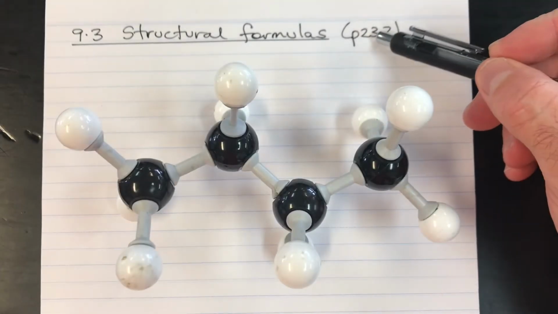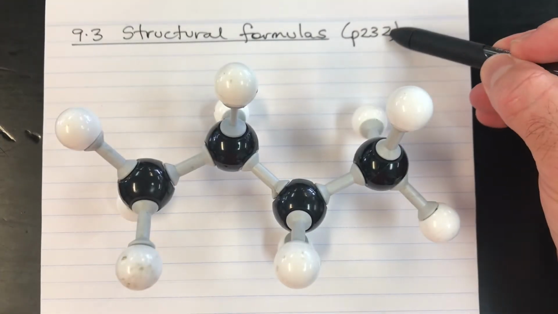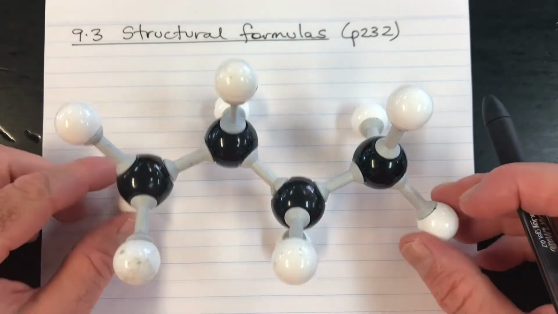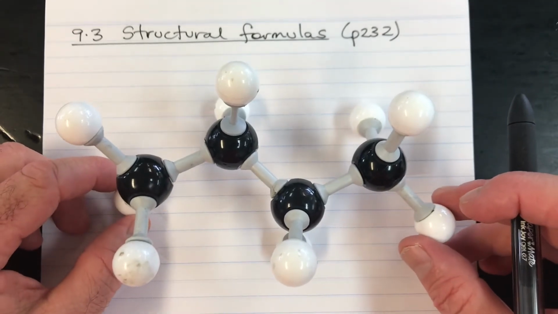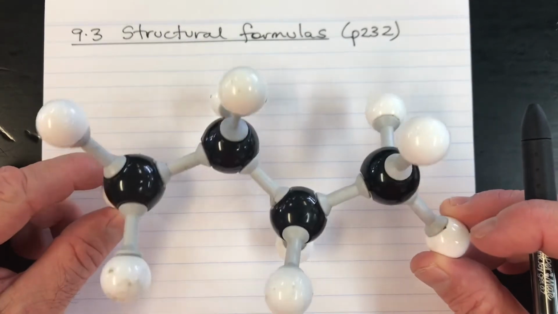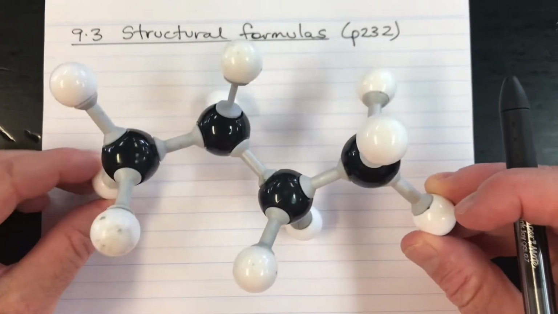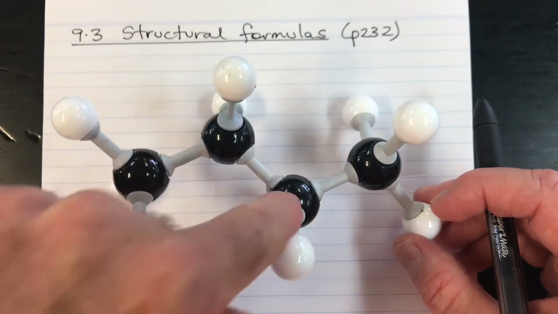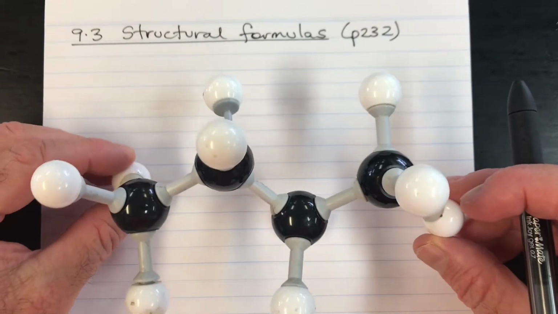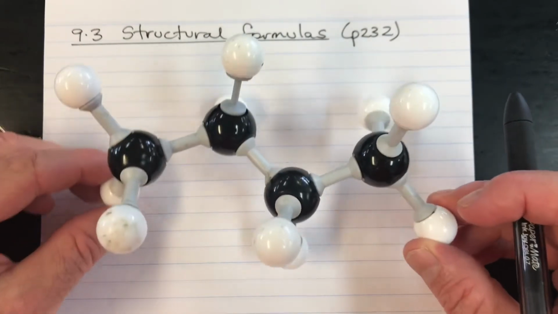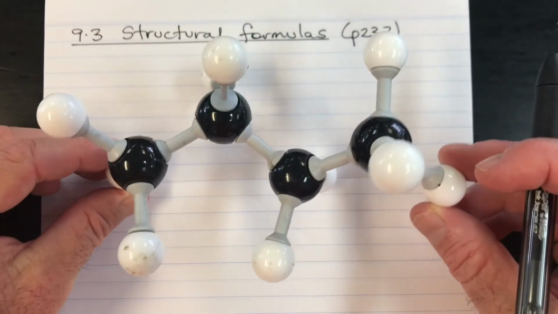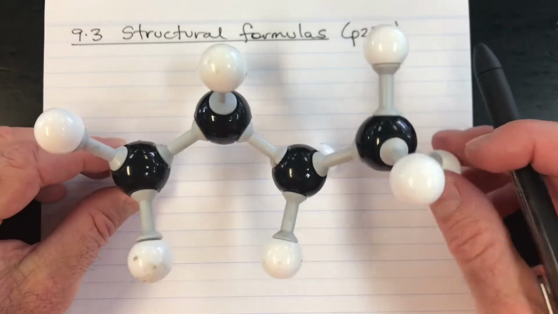So we're working from page 232 in your textbook, and I just wanted to show you that molecule that I was trying to draw at the very start. This is the butane molecule. So pretty much this is the structural formula for butane. It's right there. It's got 4 carbons that I was trying to draw at the start. It's got its 1, 2, 3, 4, 5, 6, 7, 8, 9, 10 hydrogens. It's an alkane because there are only single bonds there.